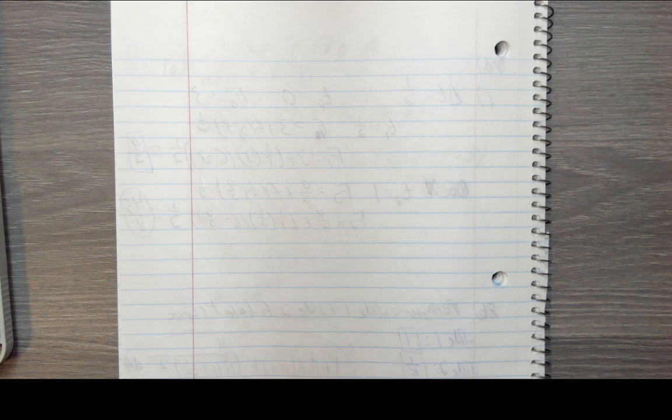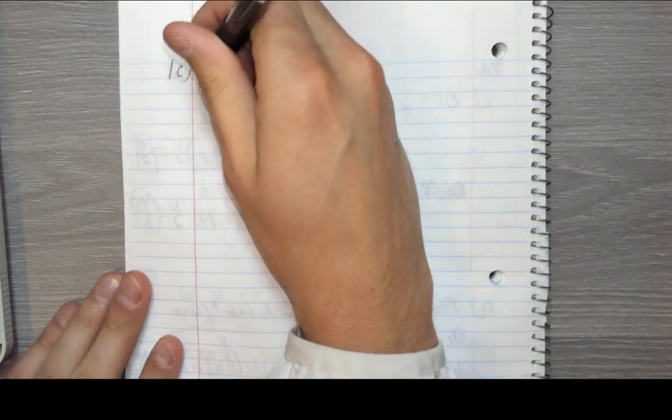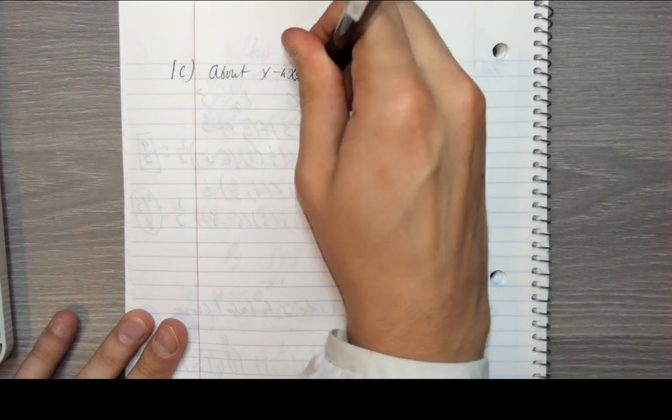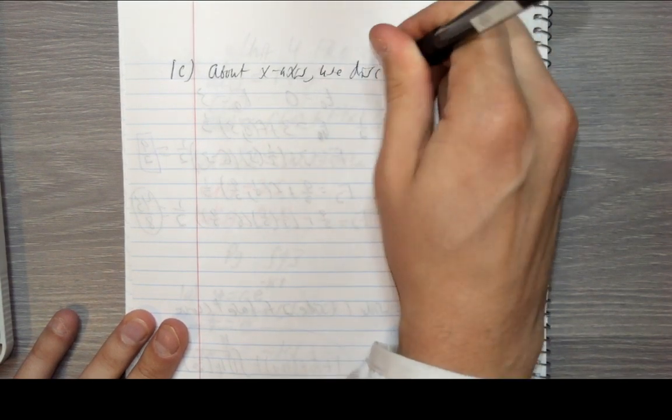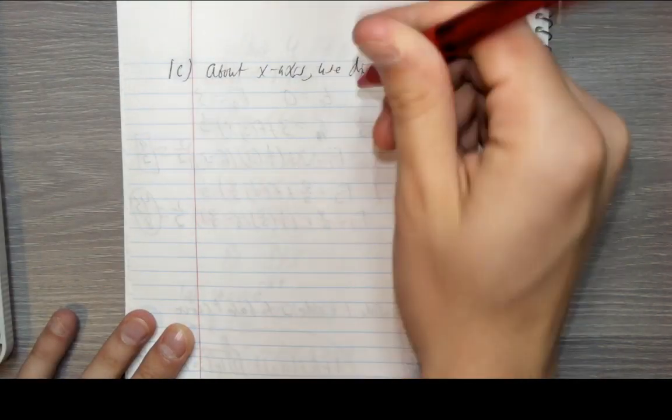So in this case, what we're doing is we're rotating it about the x-axis. So if we're going to rotate about the x-axis, that means we're using the disk method. So maybe that is ringing a bell. Not sure. So that's what we'll be doing. We're going to be using the disk method.